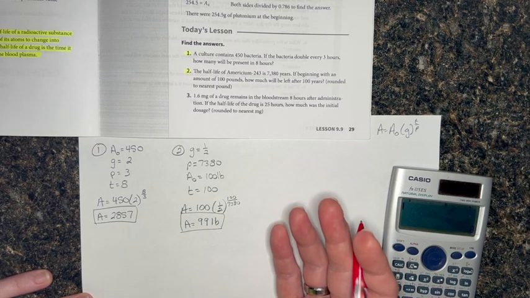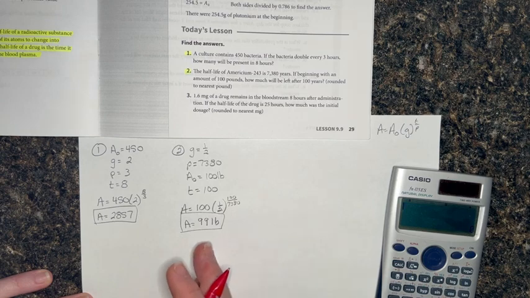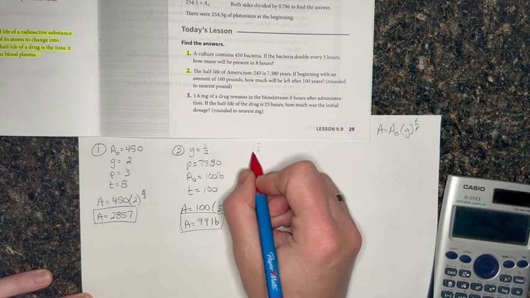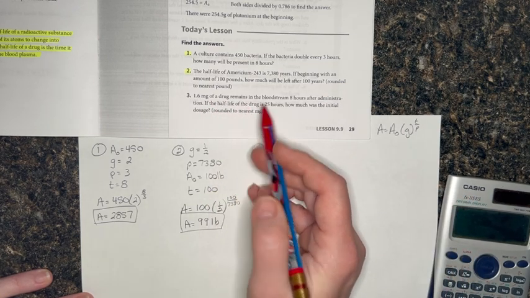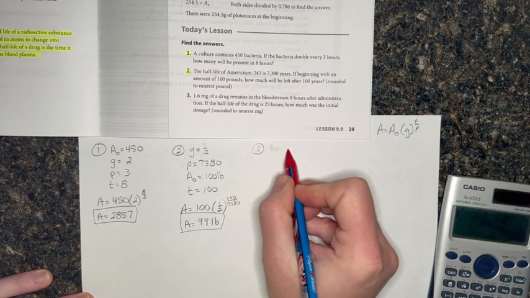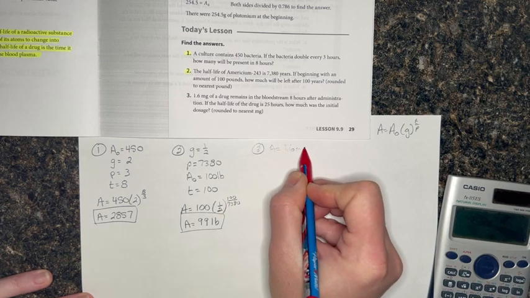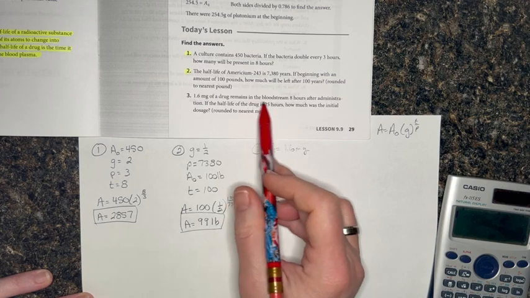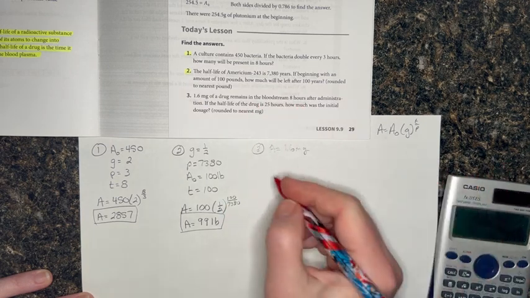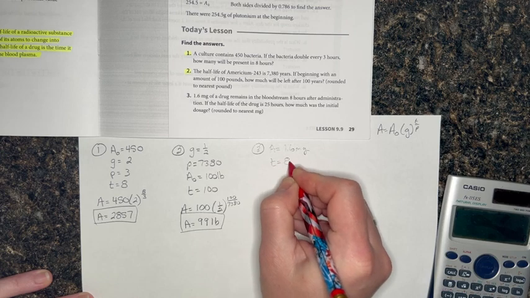Whatever, 243. Okay? Whatever that is. And that's problem number 2. All right, let's take a look at number 3. 1.6 milligrams of a drug remains. Okay, so this is my A this time. 1.6 milligrams. My final is what they're giving us. In the bloodstream, 8 hours after administration. So my time has been 8 hours.